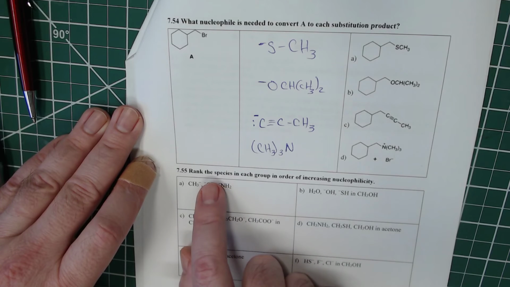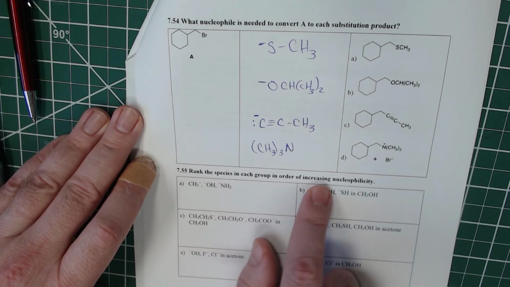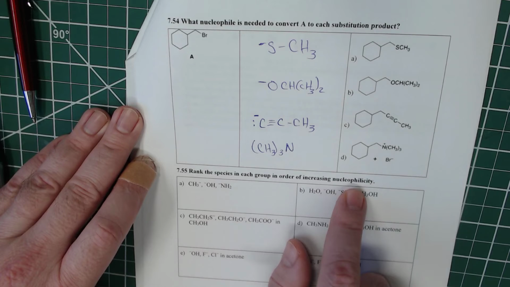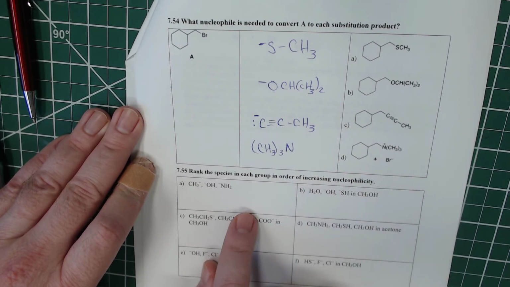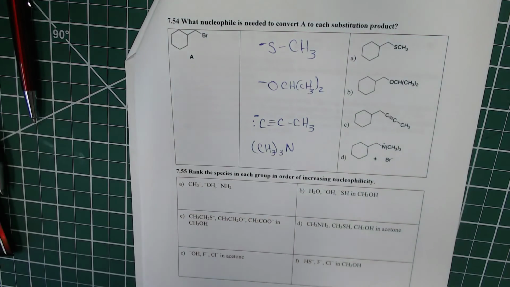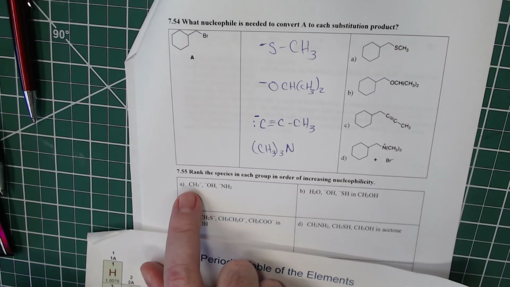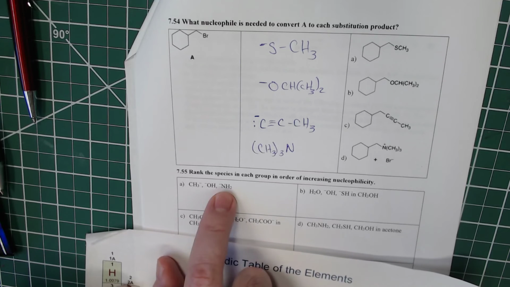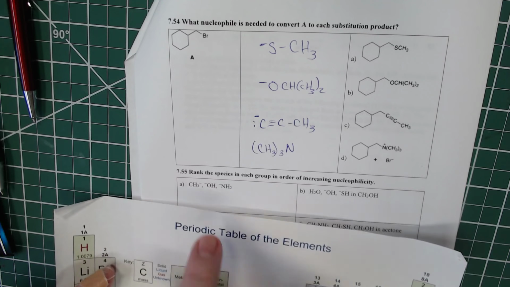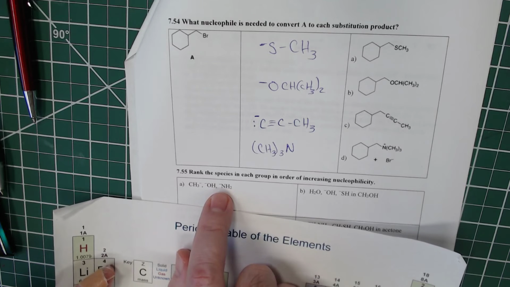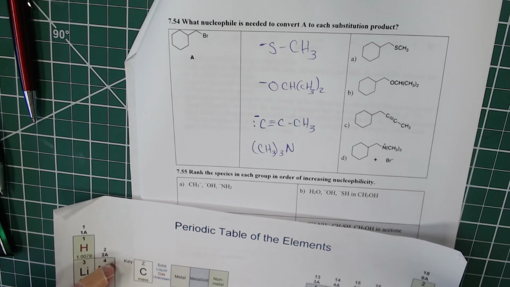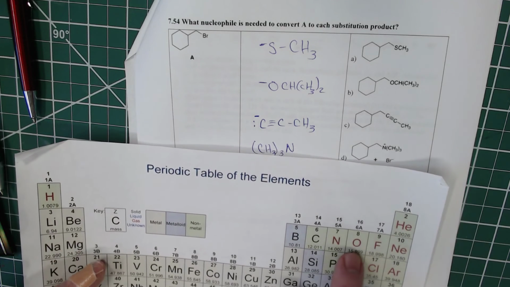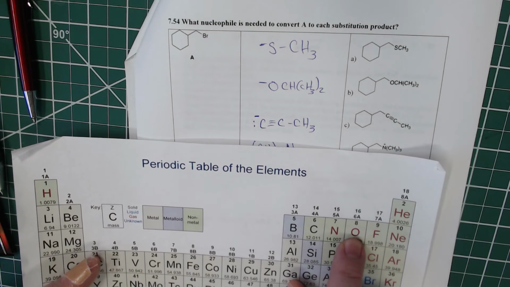So now we want to rank each of these in order of increasing nucleophilicity. And so we want to pay attention to each of the rules. All right, so I've got the periodic table here. We've got carbon, oxygen, nitrogen. They're all negative, so they're all negative charge. And we will find that as we go from right to left, these will get to be stronger nucleophiles. So the oxygen with a negative charge will be the weakest.